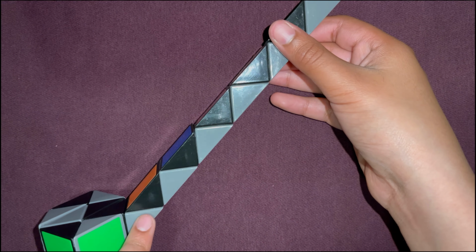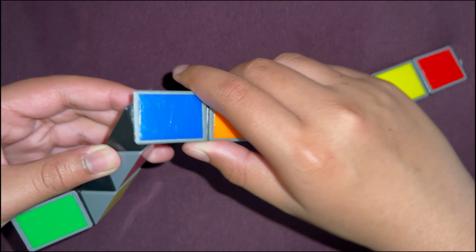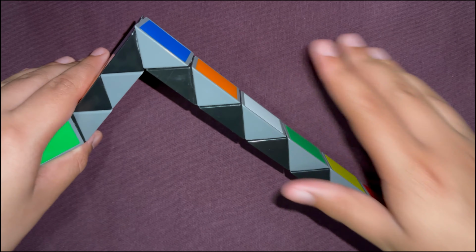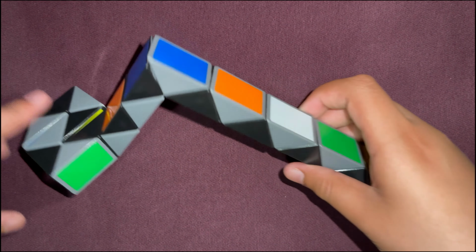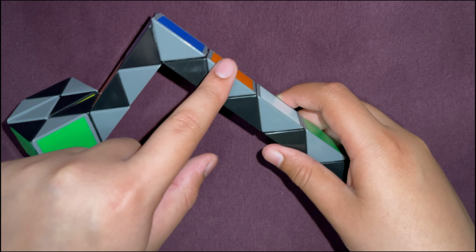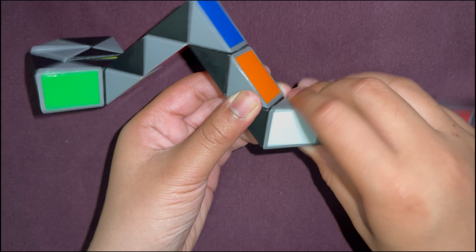Now you're going to count 1, 2, 3, 4, and then turn the 5th piece 2 times down. So now it looks like this, and now we're going to make the other end of the slide. So pretty much copying this thing. So 1, 2, 3, 4, and then 1, 2, 3, 4, and turn the 5th piece away from you, like that.